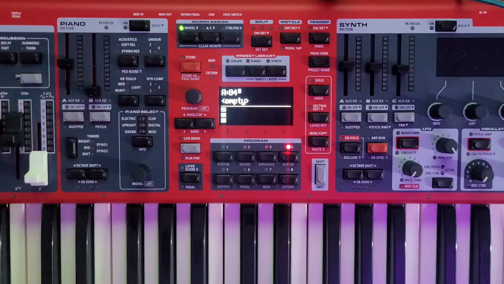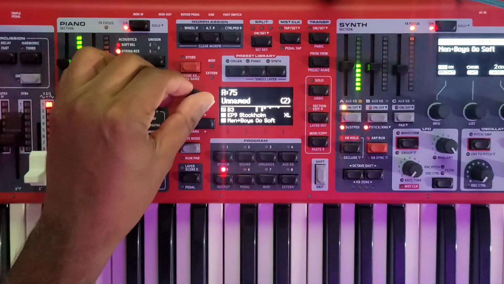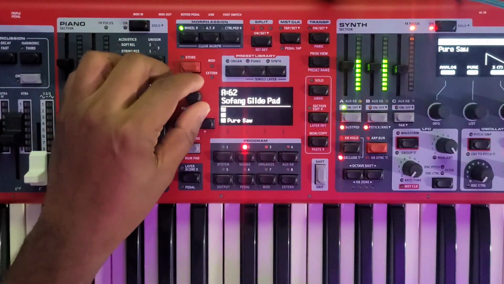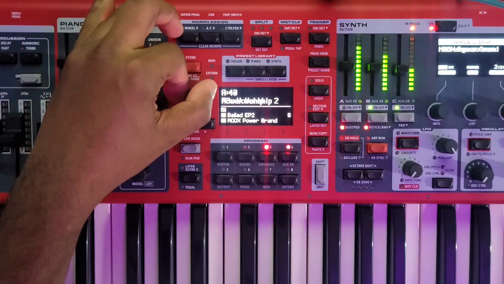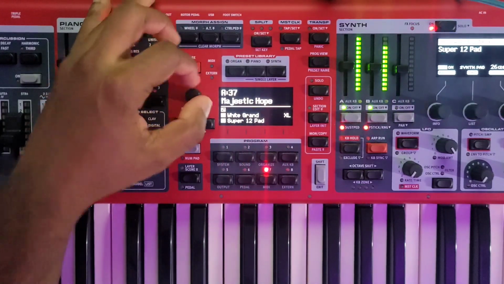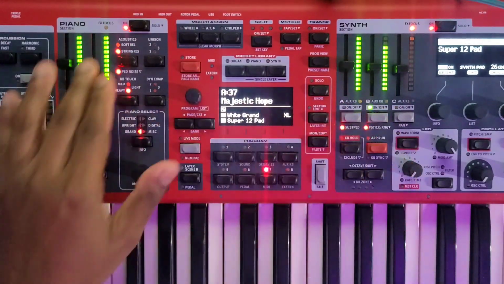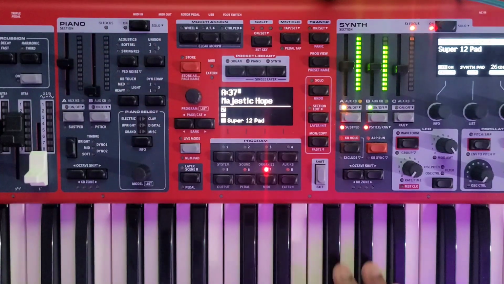And so let's go into another patch that we may want to use for a preset. So let's say we go into, let's see, what is this? This is my Majestic Hope, and we have this right here.